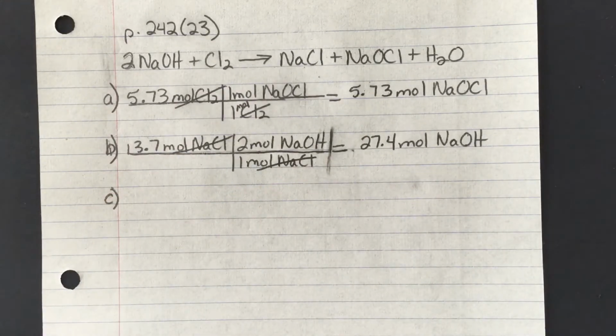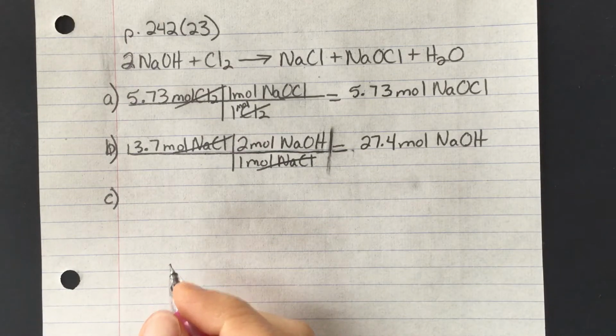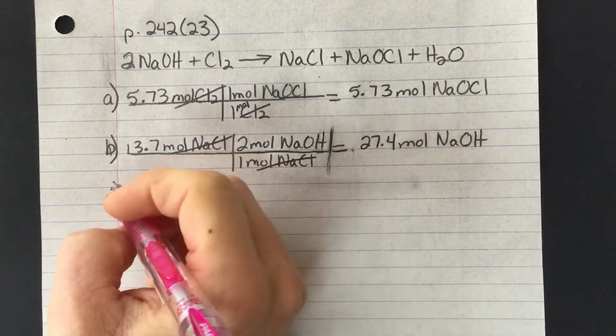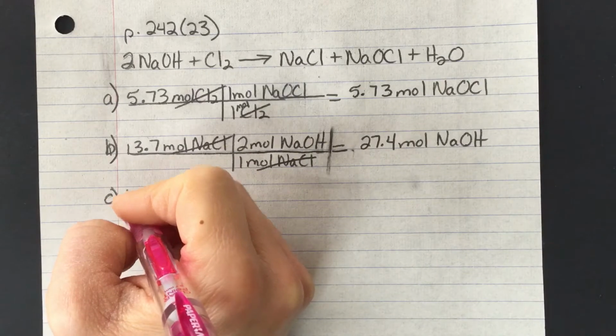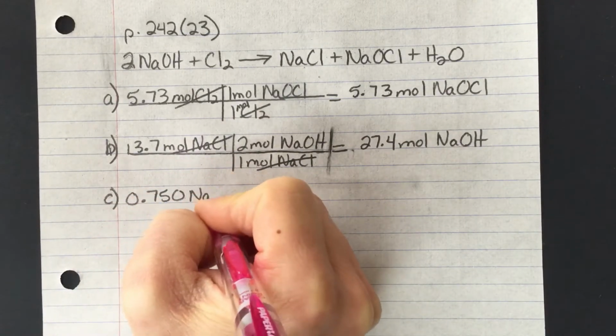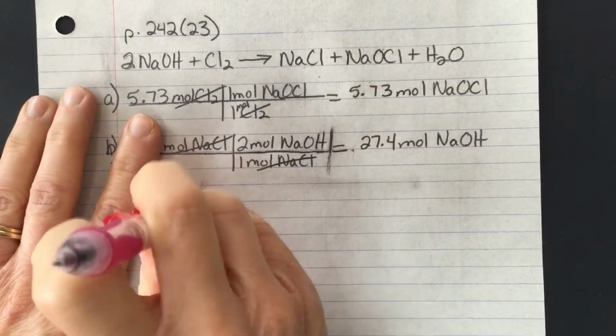For C, how many grams of water will be produced from 0.750 moles of NaOH react? So I start with my sodium hydroxide. Whoops, that's moles, not grams.